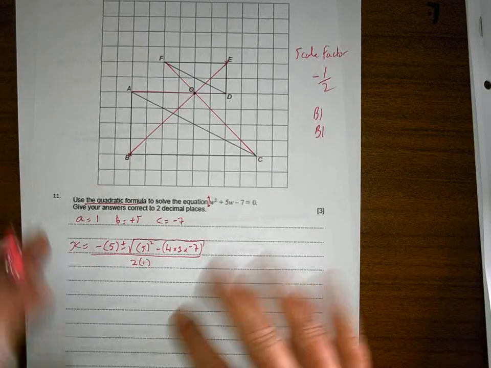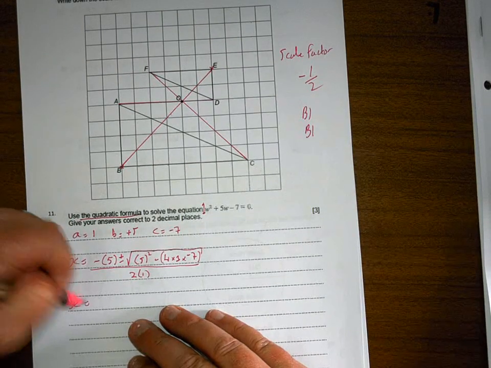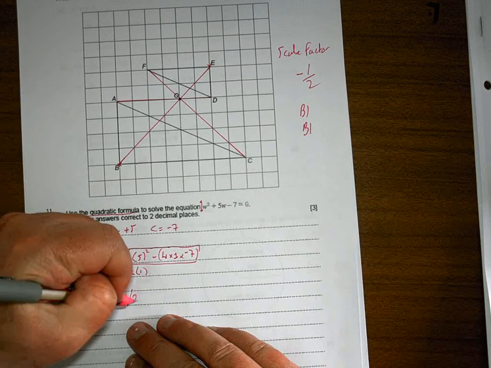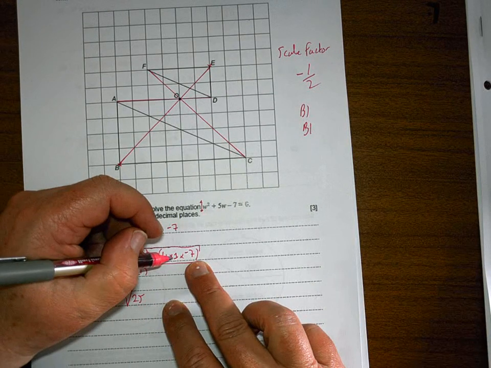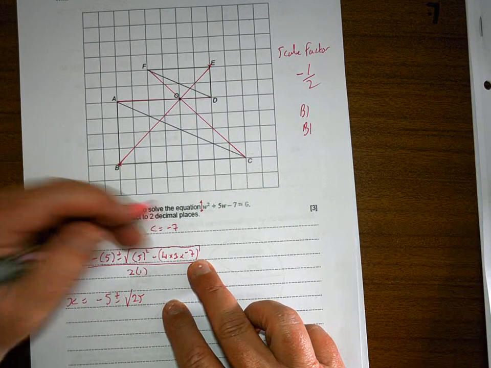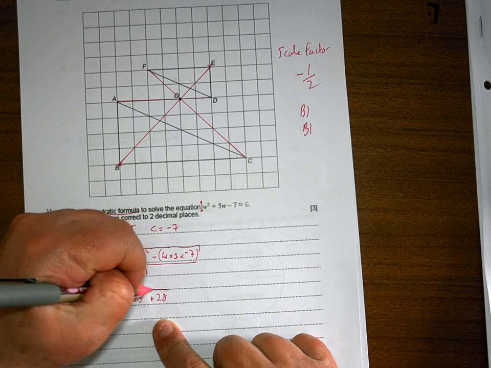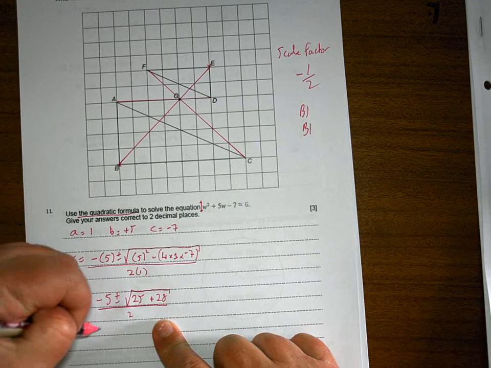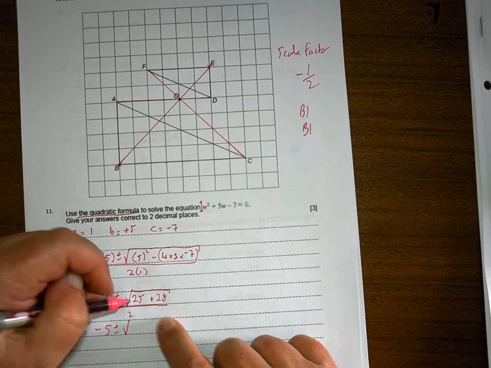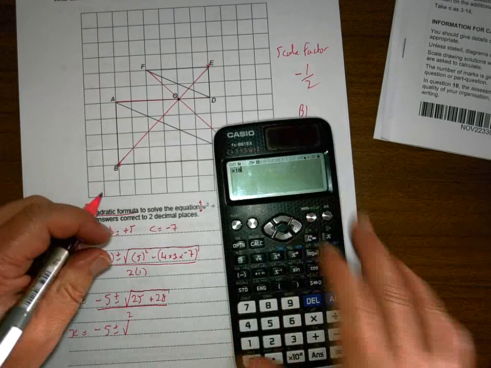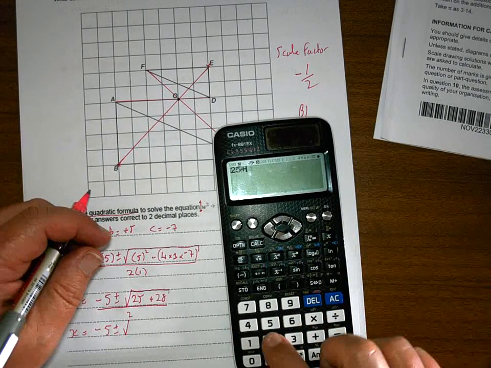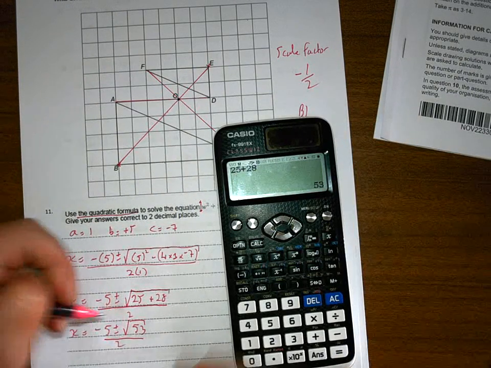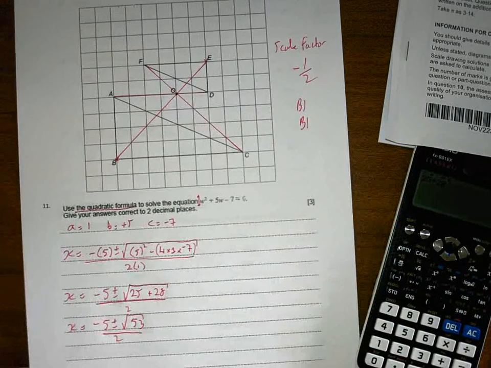So x equals minus 5, plus or minus the square root of 5 squared is 25. 4 times 1 is 4, times 7 is 28. Minus times a minus is a plus. 2 times 1 is 2. Minus 5 plus or minus the square root of 25 plus 28, 53, all over 2. I can't simplify that anymore, and at that point I then have to break up this plus or minus.